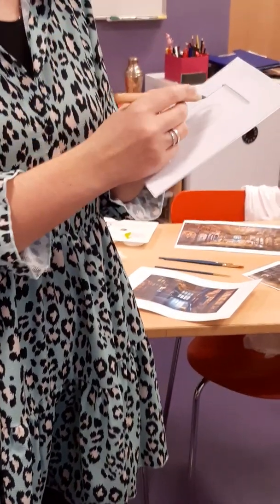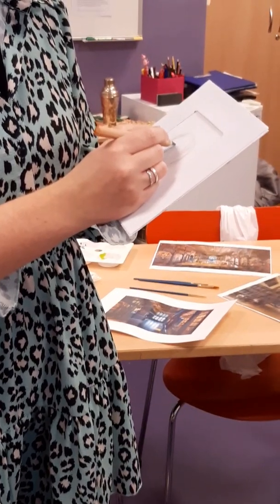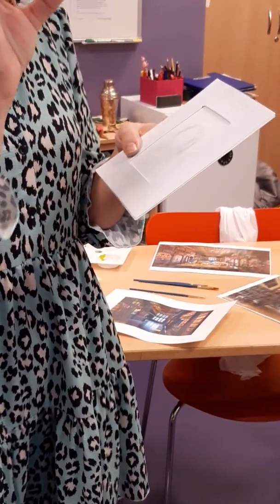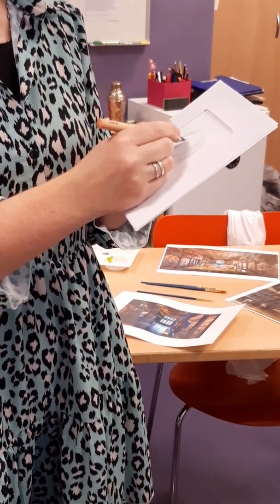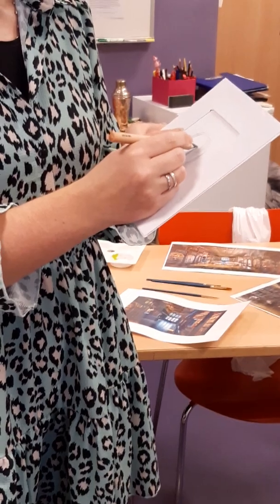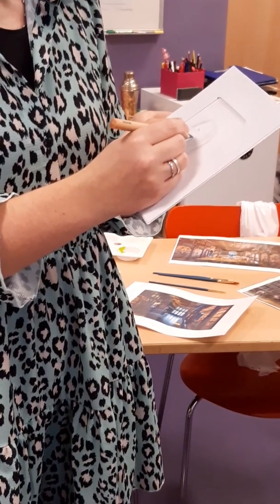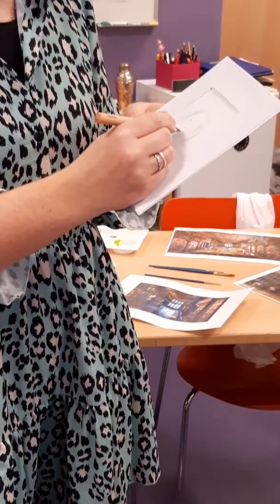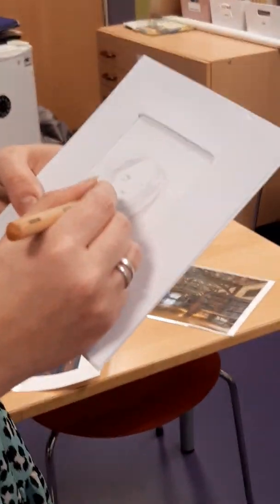Now there's lots of ways of doing portraits, but if you get too hung up on exact measurements here and there, it then means you're not thinking about the thing itself that you're drawing. So I'm just going to slowly start thinking about the eyes and where the nose might be. And then I'm going to have a nice smiley face.